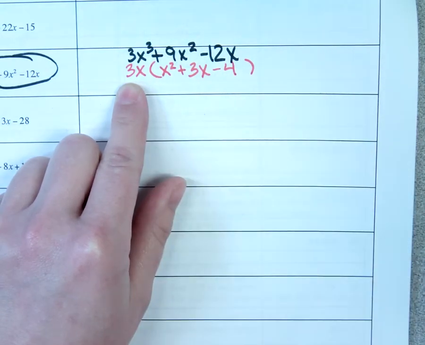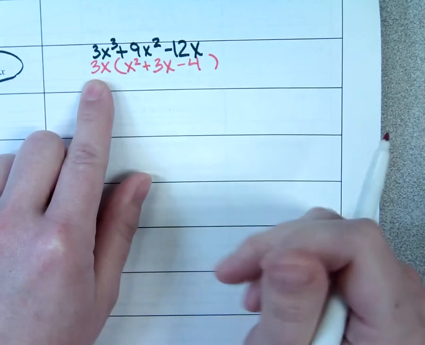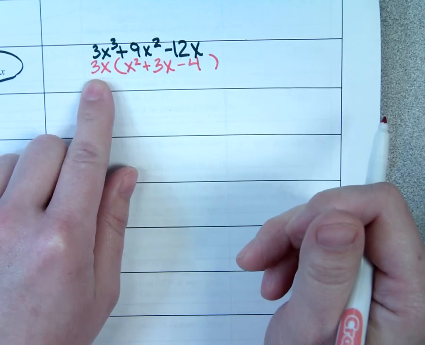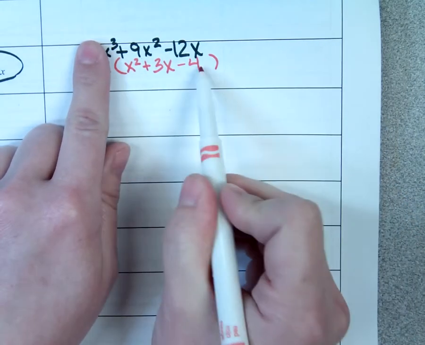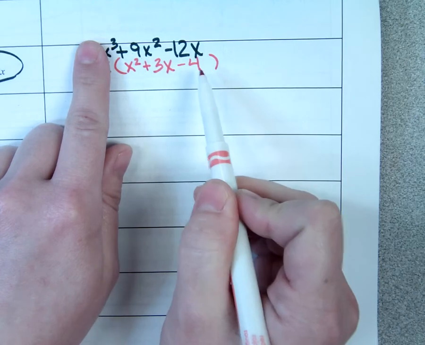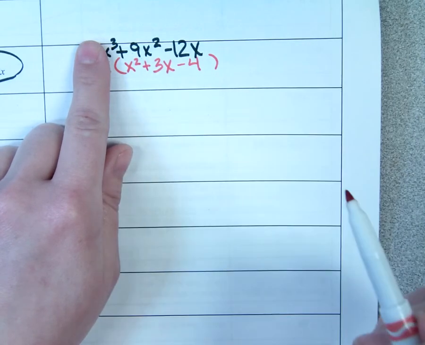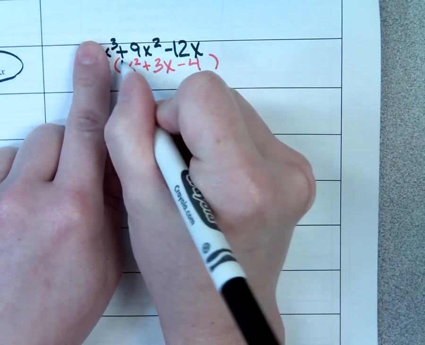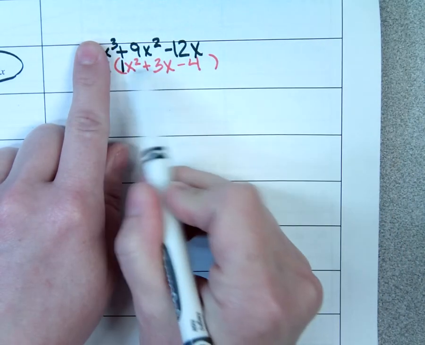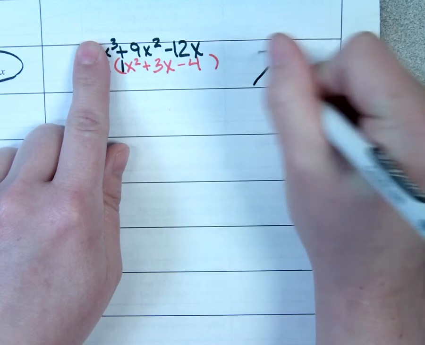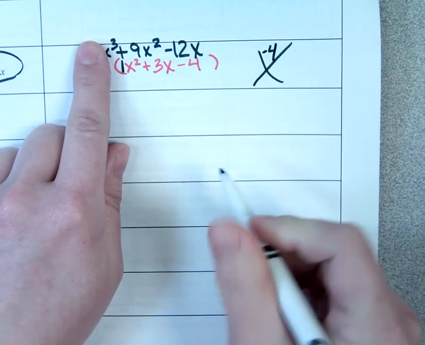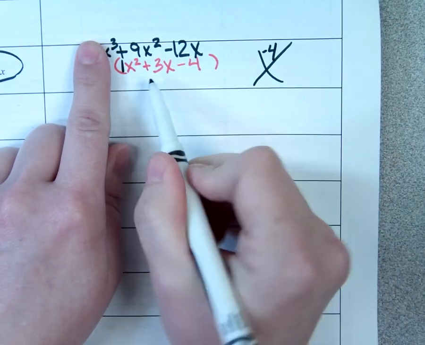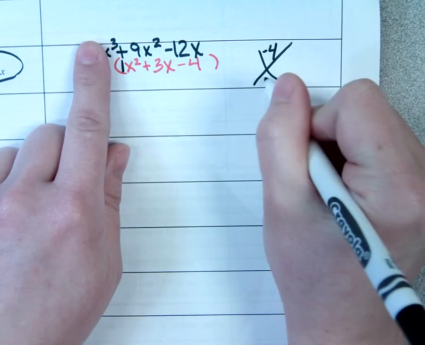And then 3x times what makes a negative 12x? Negative 4. Okay, and then from here, we need to cover up our GCF and try it all over again with what's in parentheses. So in the parentheses, does that have a GCF? No. Is it 2 terms or 3? 3. And when it's 3 terms, that's when we do the a times c rooftop. So my a is a 1. So what do you get when you take your a times your c? A negative 4. What do you want the numbers to add to be? 3. The 3, the guy in the middle.